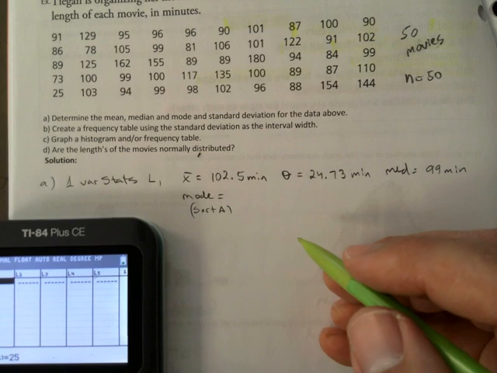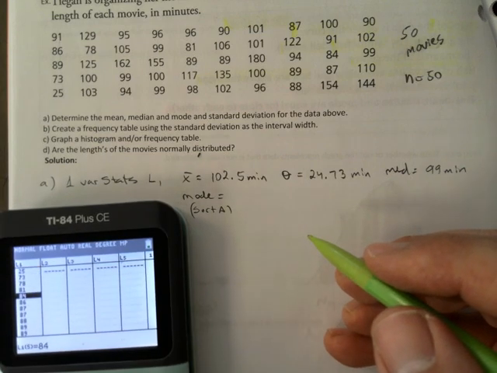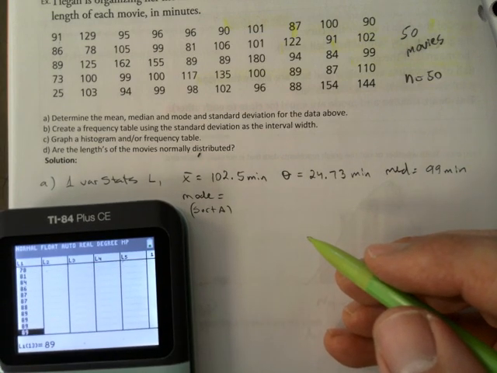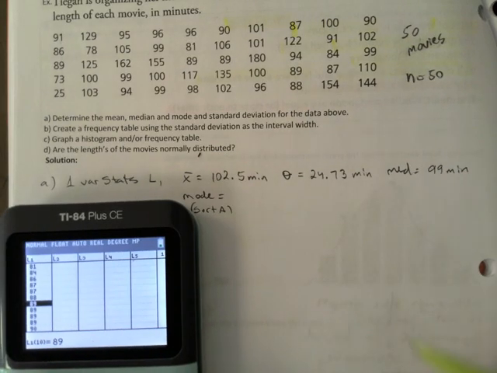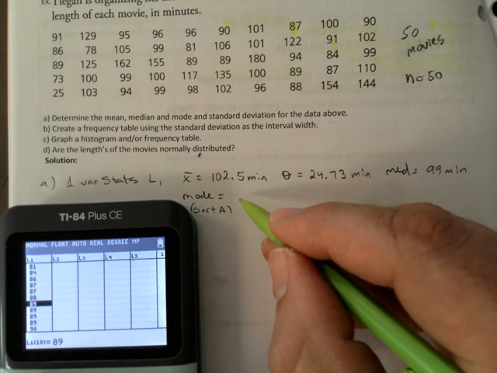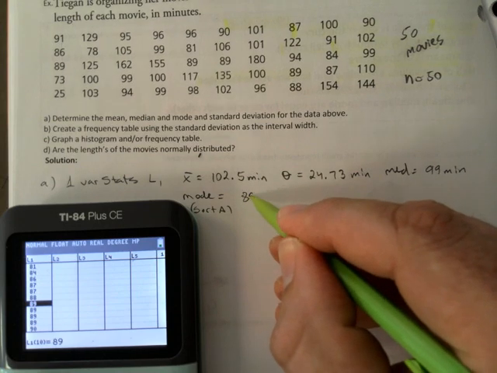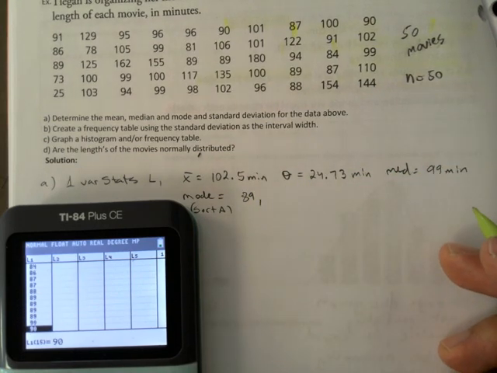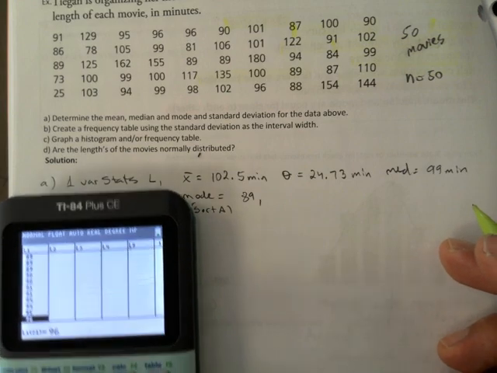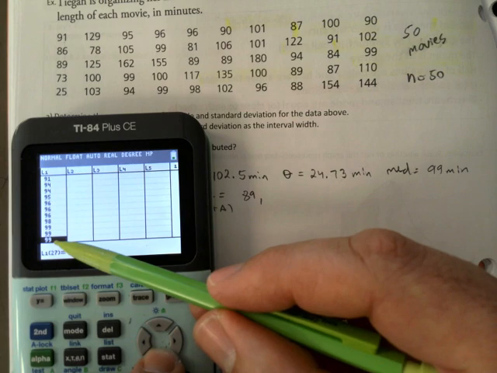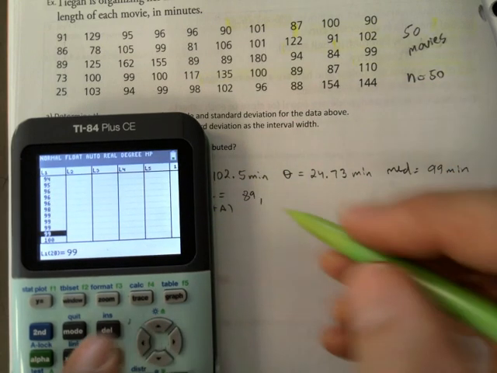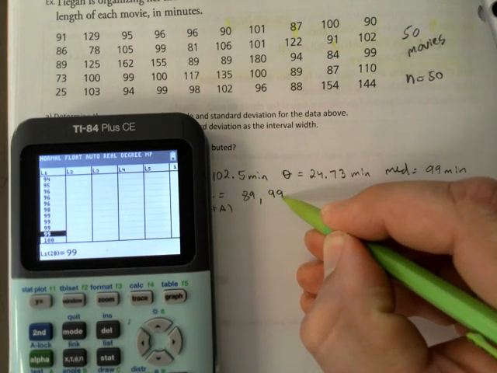And the mode is 89, has 1, 2, 3, 4 instances where 89 shows up. So that's my mode so far. But there's another one. If you keep going, 99 shows up 1, 2, 3, 4 times as well. So in this case, you've got two modes.